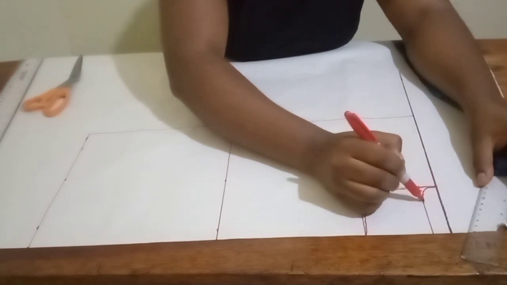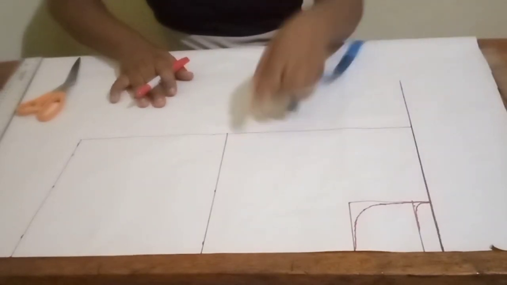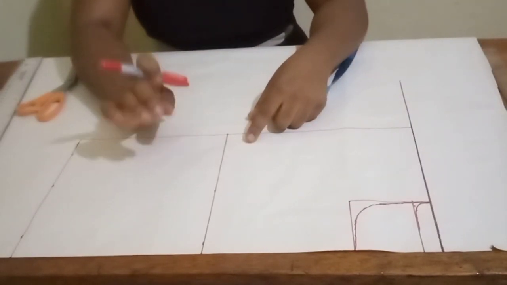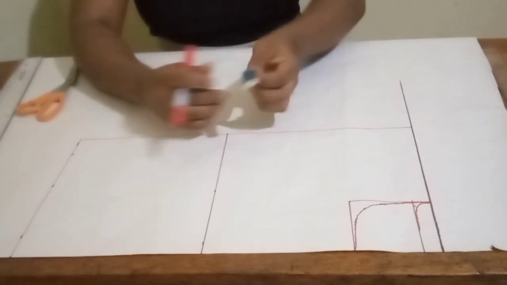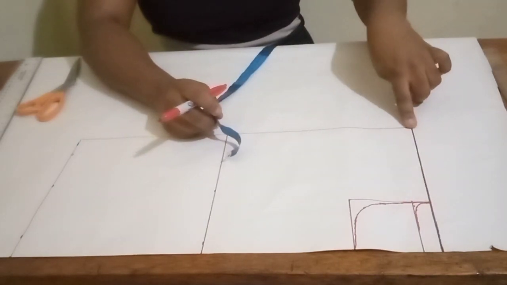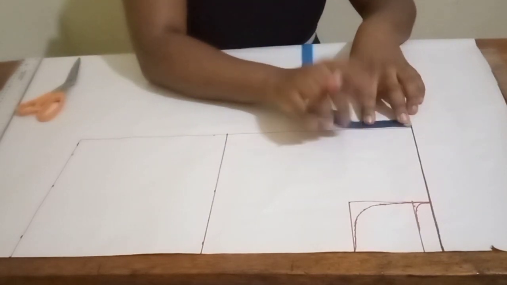Next is to create the shoulder slant, because our shoulders are not flat or straight, they are somewhat slanted. To do that, I'll come to this shoulder line at the left angle, and I'll go down by 4 centimeters, and then I'll mark that point.